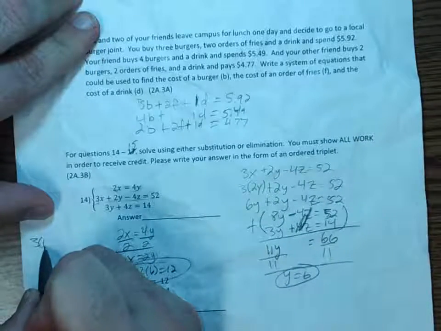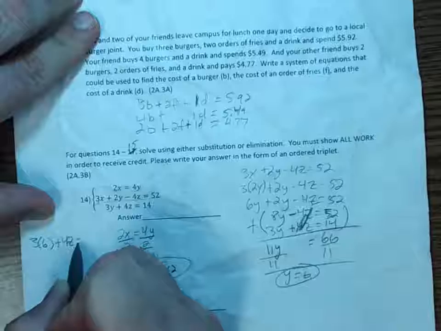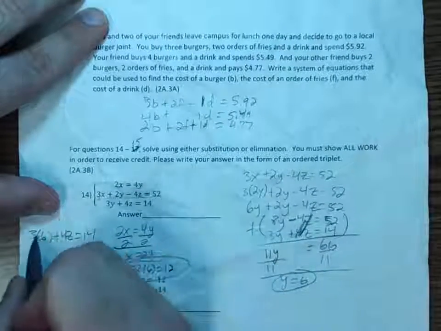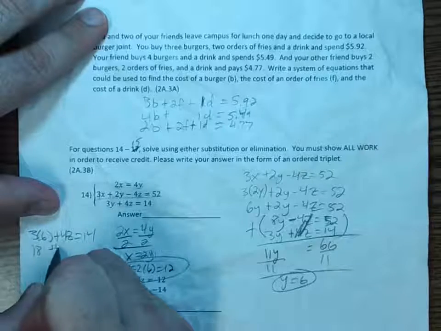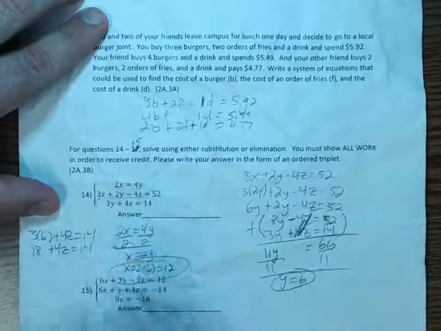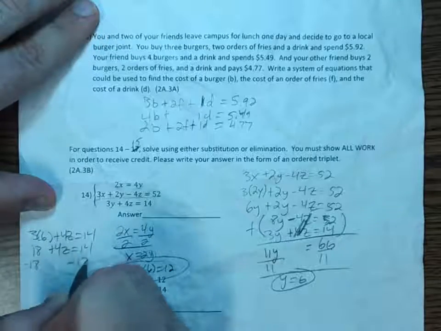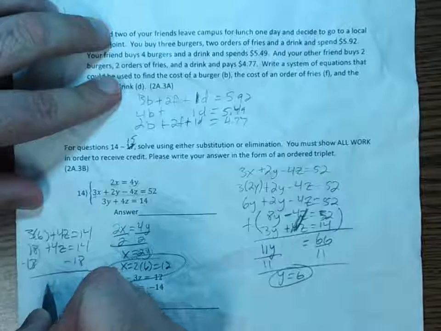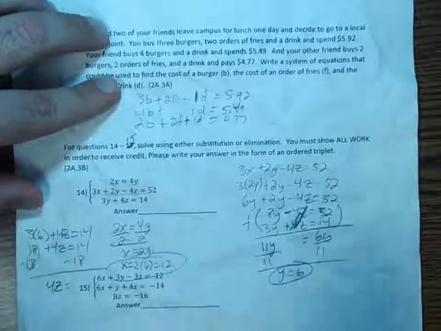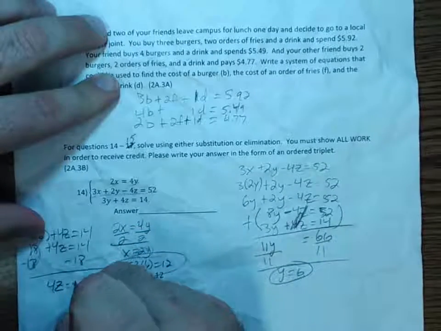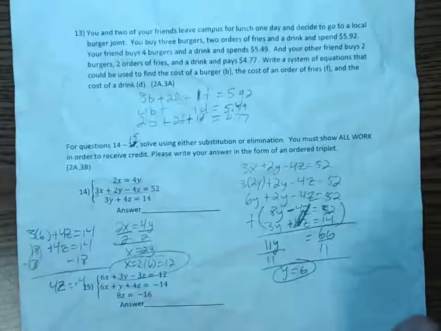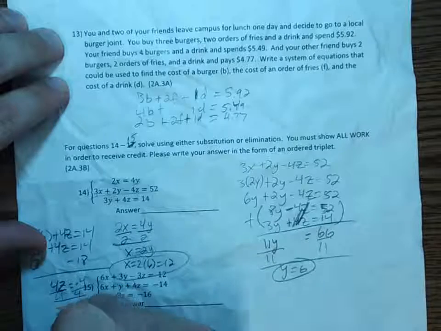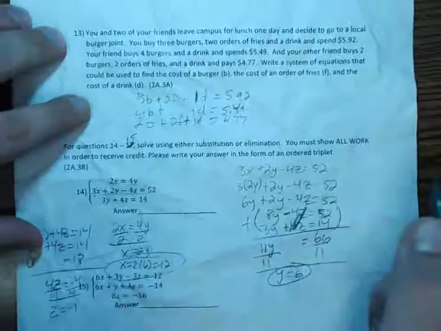So we got 3 times 6 plus 4z equals 14. Let's see. 3 times 6 is 18. So 18 plus 4 times z equals 14. I will subtract 18 from both sides. 18 minus 18 is 0. 0 plus 4z is 4z. 14 minus 18 is negative 4. So I have 4 times z equals negative 4. And if I divide both sides by 4, I get z equals negative 1, which is awesome.